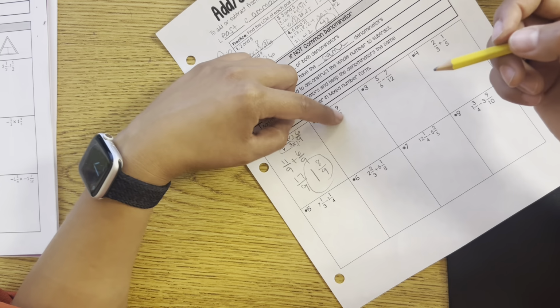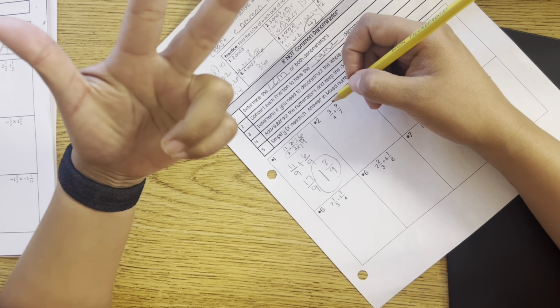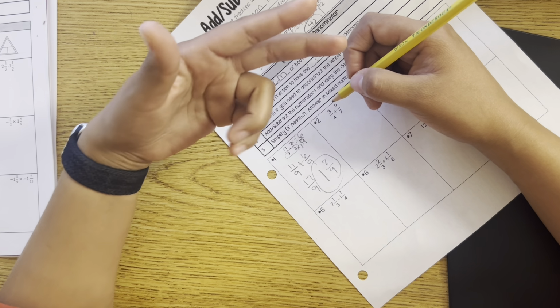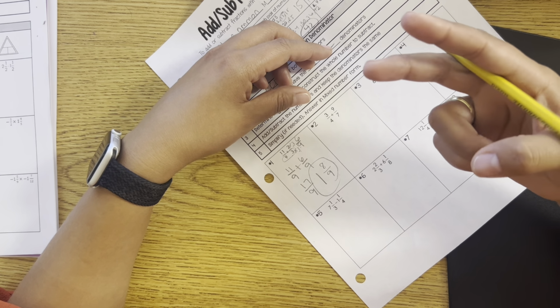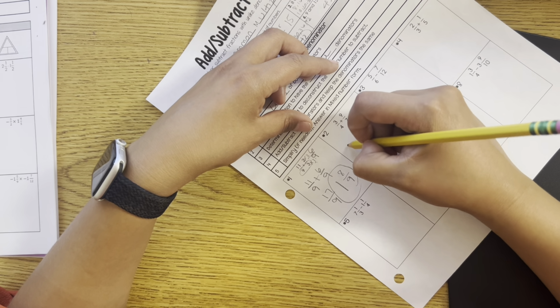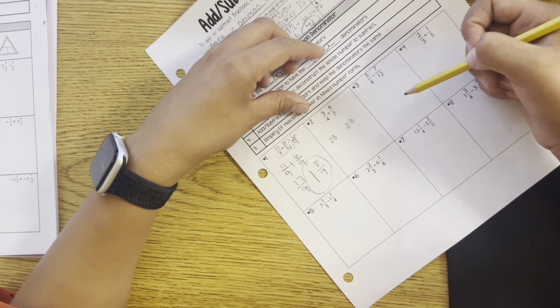Let's look at number 2. I need a common denominator of 4 and 7. If you think about it, 4, 8, 12, 16, 20, 24, 28. It's not until we get to 28 that 7 also goes into it. So what do I need to multiply 4 by to get to 28? I have to multiply by 7. 3 times 7 is 21. So the new numerator for that fraction is 21 over 28. On the 9/7, what do I need to multiply by to get to 28?